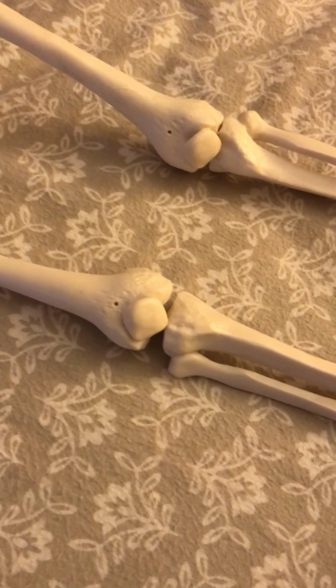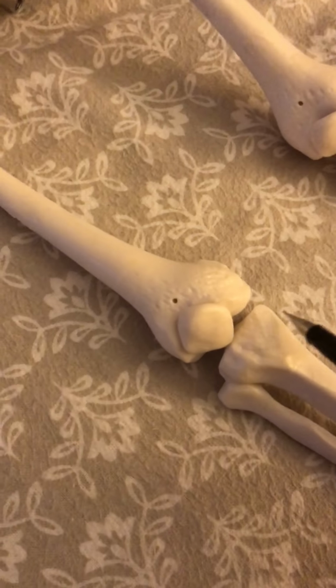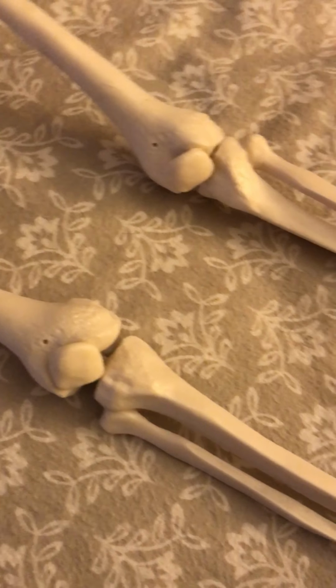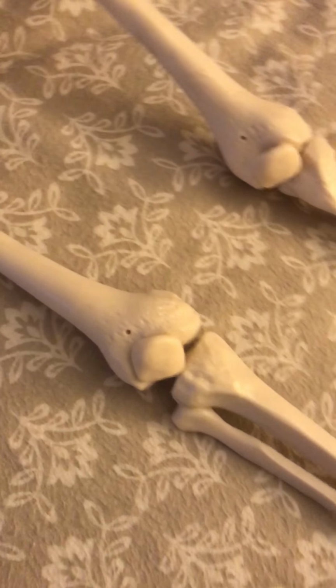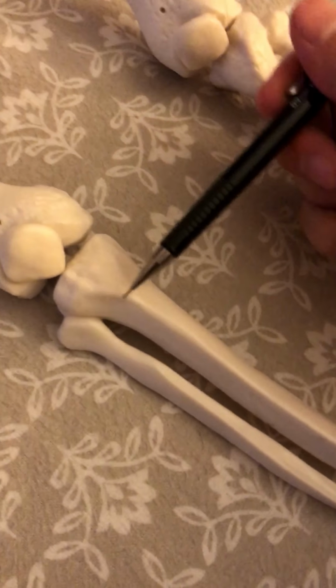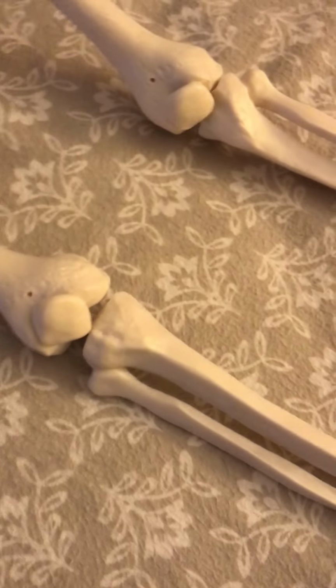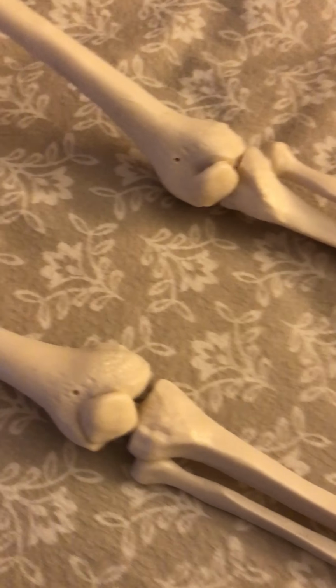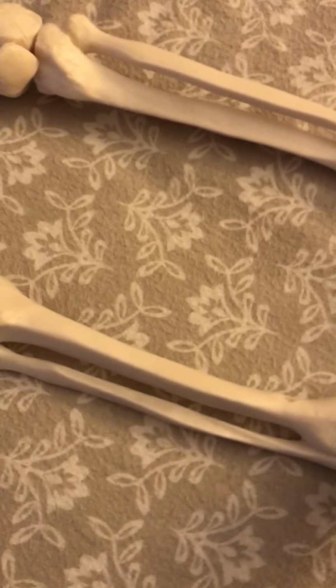So for the tibia we have the medial condyle right there, lateral condyle right there. Then we also have the tibial tuberosity, which is right here. Next we have the medial malleolus, which is down here right there, medial malleolus.